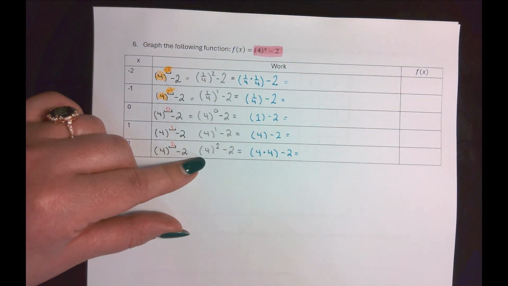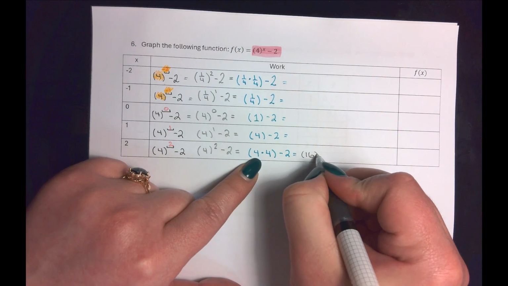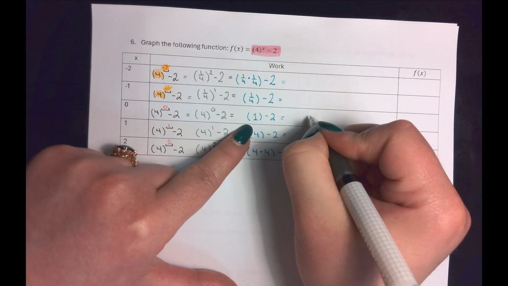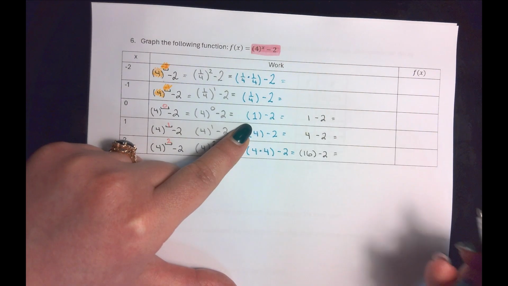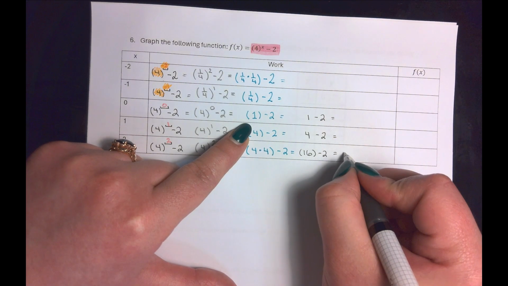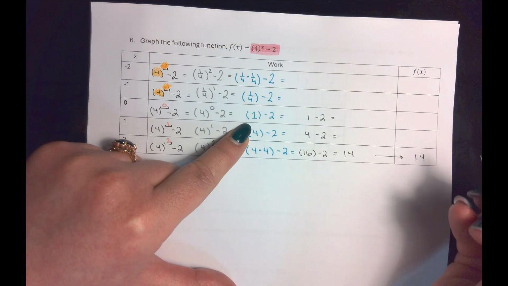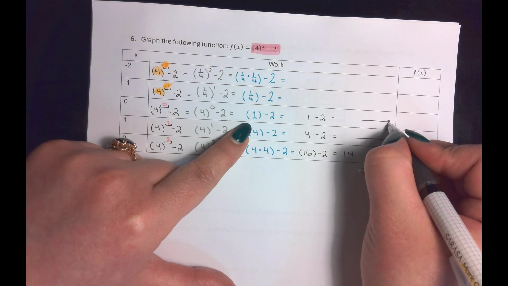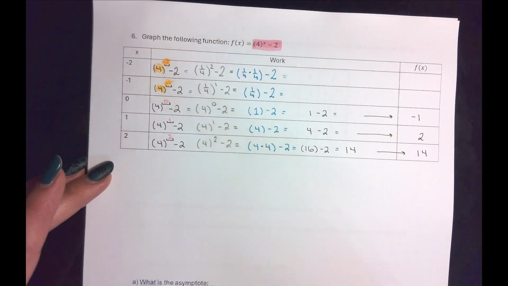Working backwards, I'm going to go from down to above. 4 times 4 is 16, -2. We got, again, 4 -2. Here we just got 1 -2. I'm going to evaluate those before I deal with the fractions. 16 -2, we got 14. Bring that here. 4 -2, we got 2. 1 -2 is -1. Now let's talk about your fractions here.